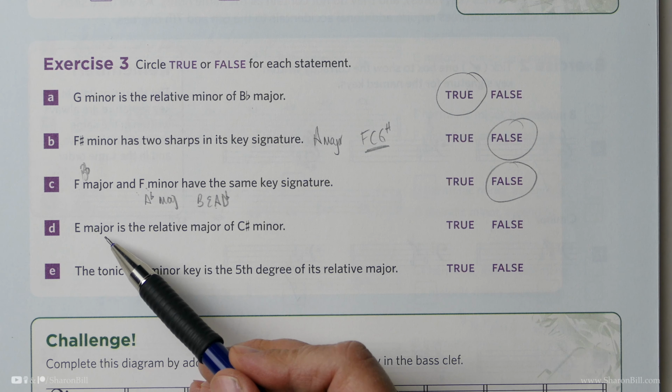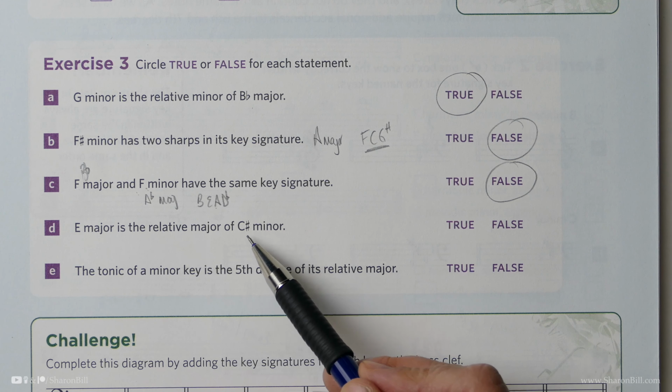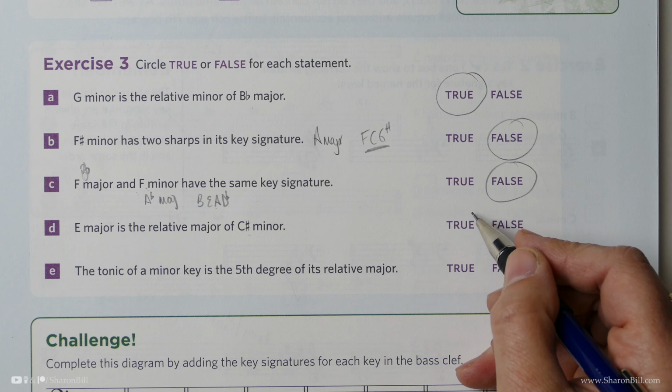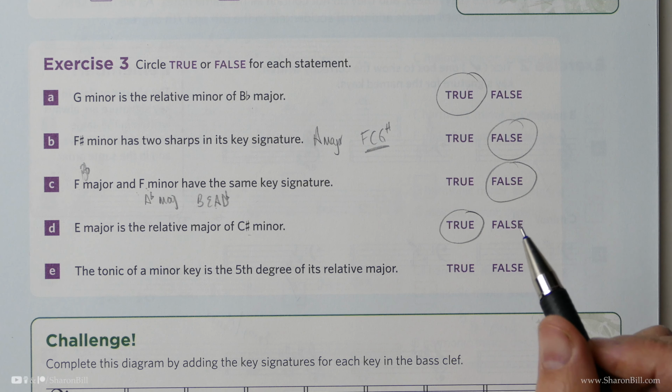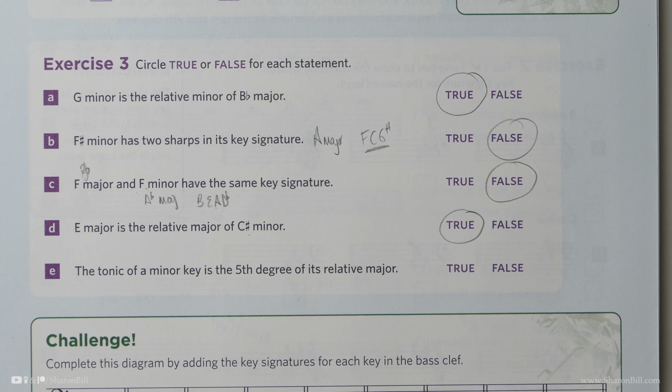Is it true that E major is the relative major of C sharp minor? Yes, that's true. Now, is it true that the tonic of a minor key is the 5th degree of its relative major?